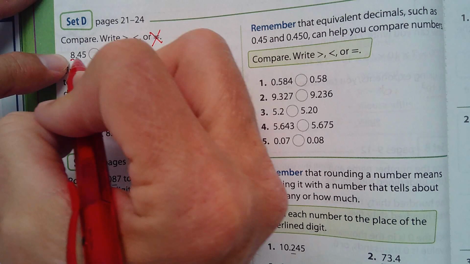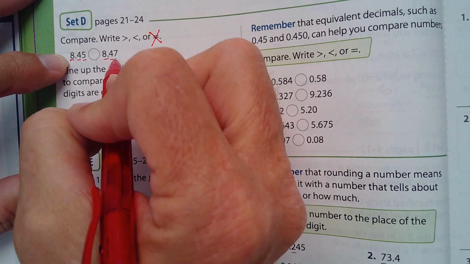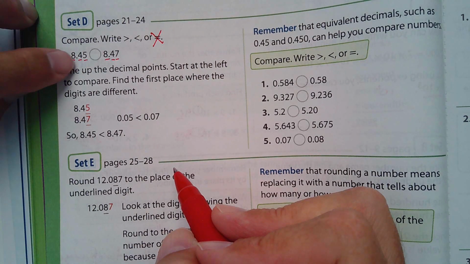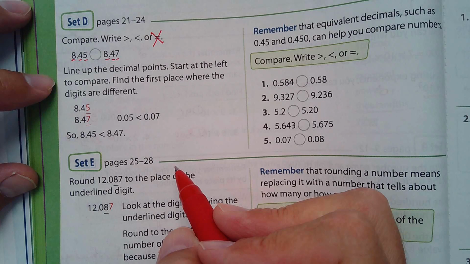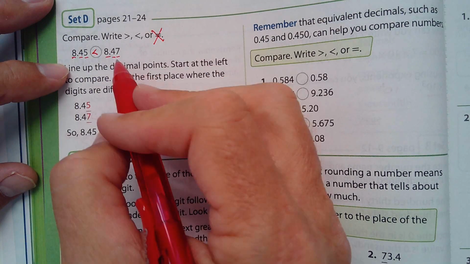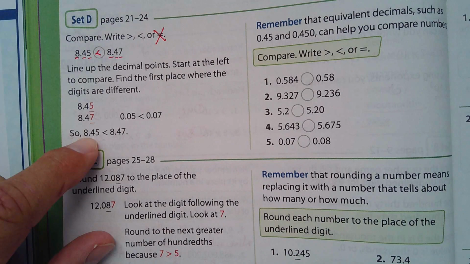The tenths are the same. Here's where they're different, okay? So in the hundredths place, we have a 5, and over here we have a 7, which is larger. So 8.45 is less than 8.47. Of course, they showed us that right there.